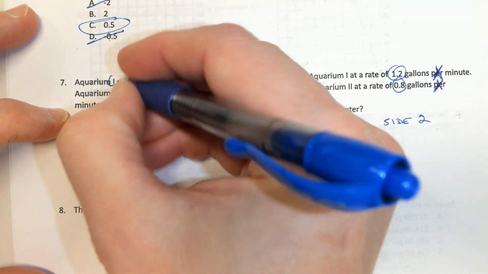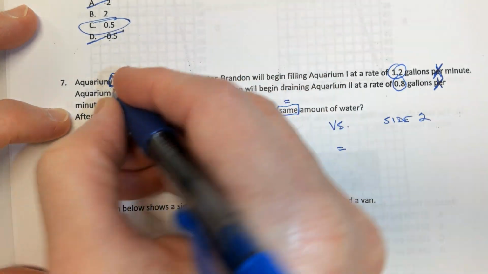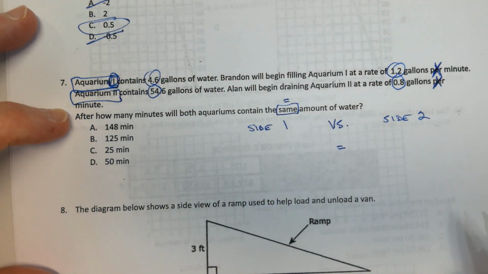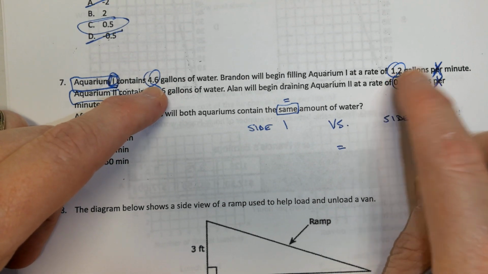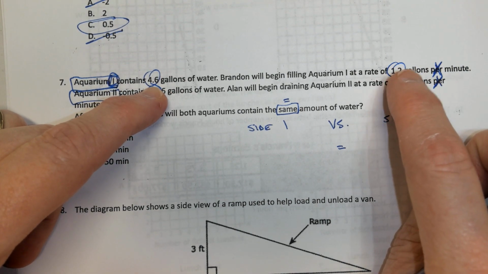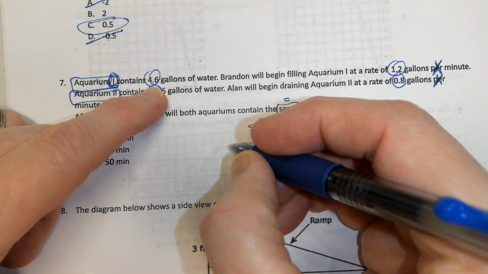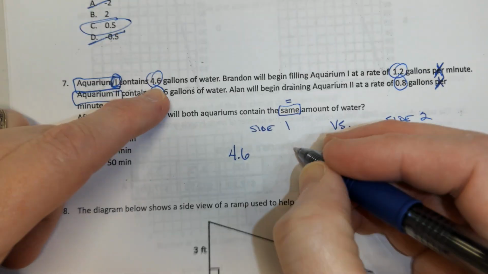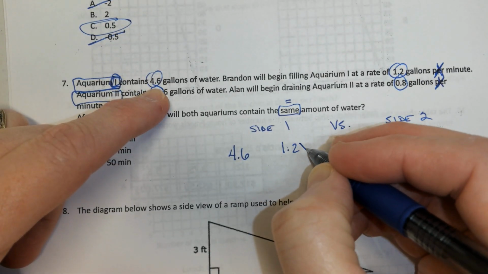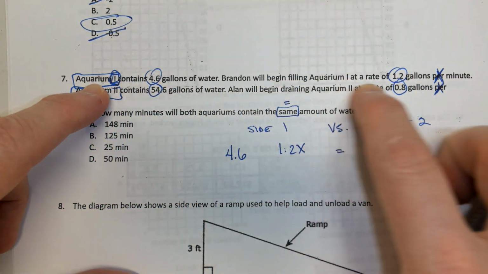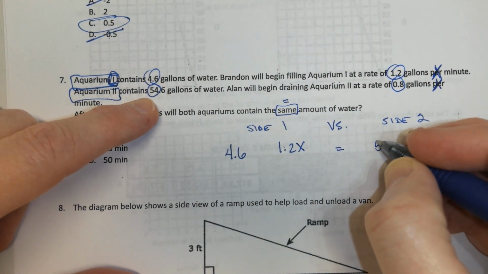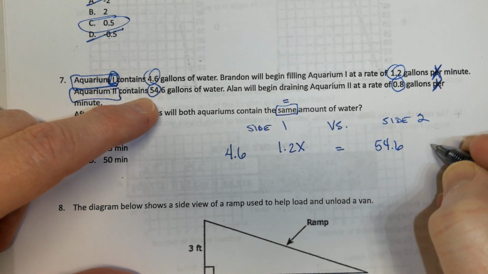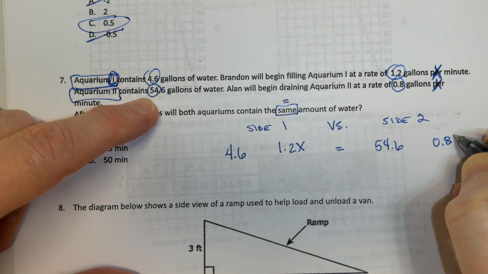Side 1 is simply aquarium 1. Let's put a box around that. Side 2 is simply aquarium 2. We can put a box around that. And I'm going to start dropping in my numbers and my variable that goes with my coefficient right here. I've got 4.6 and I've got 1.2x in aquarium 1. For aquarium 2, I've got 54.6 and 0.8x.